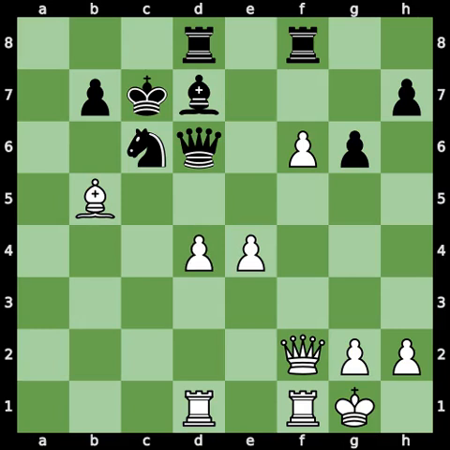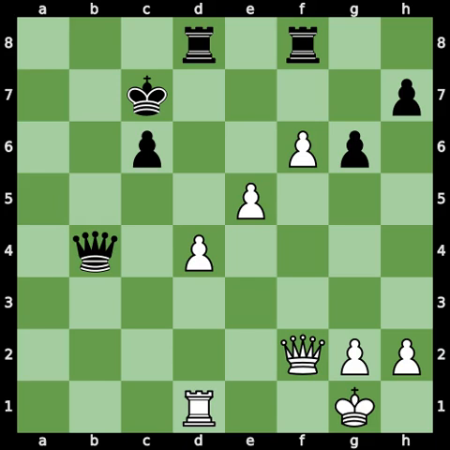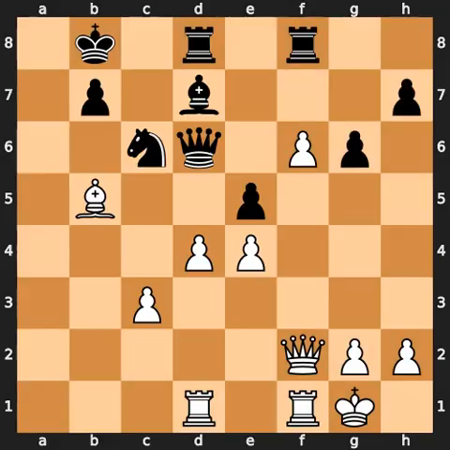C captures on d4. Bishop g4. e5. Queen b4. Bishop captures on c6. Bishop captures on d1. Rook captures on d1. B captures on c6. e6. Rook captures on d4. With a balanced game.